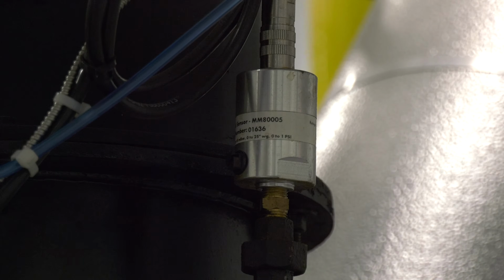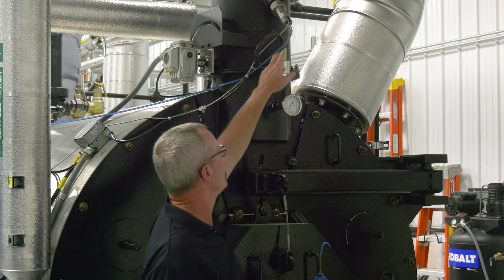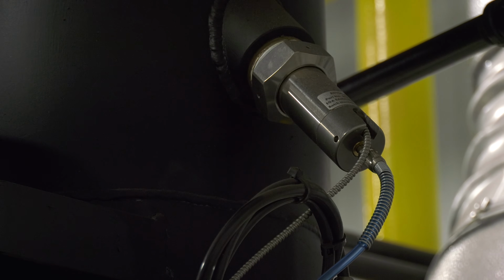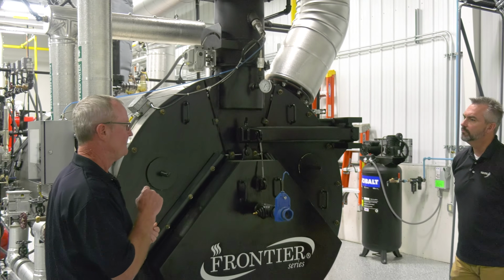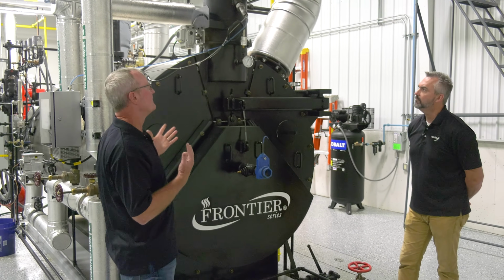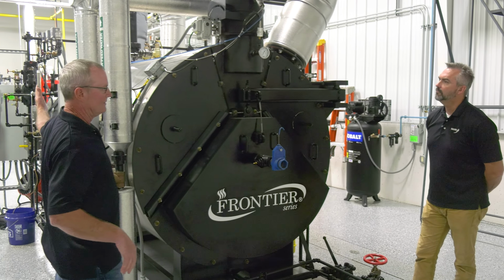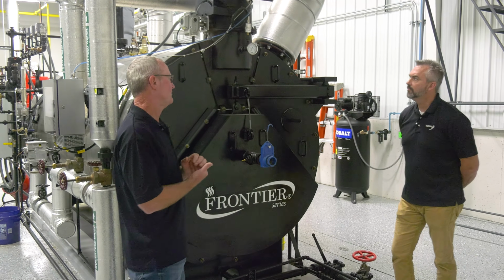We also have a temperature probe, so we're actually checking the temperature, running that back over here, and then we have an EGA on here. So here's a probe. We're monitoring O2, CO, CO2, NOx. We're monitoring everything on this particular unit, and all of that comes through the EGA, so we can look there real quick and see exactly what the stack temperature is.